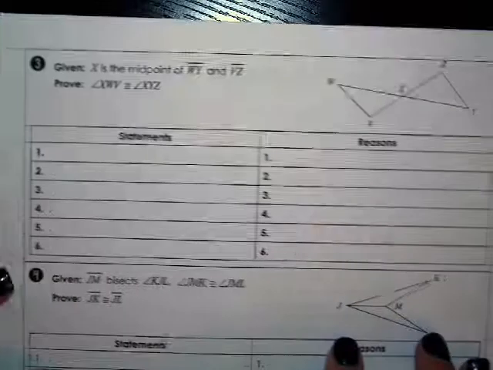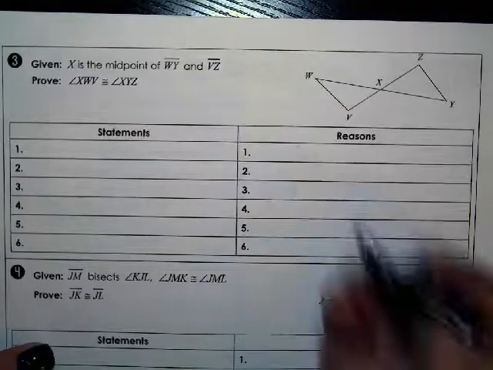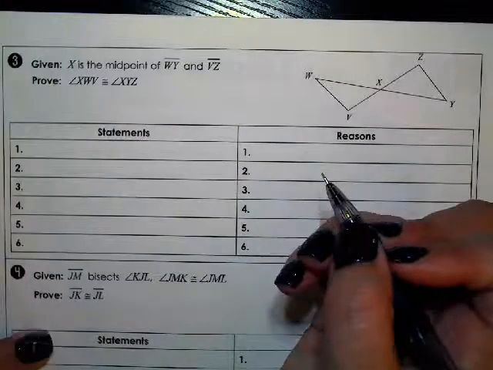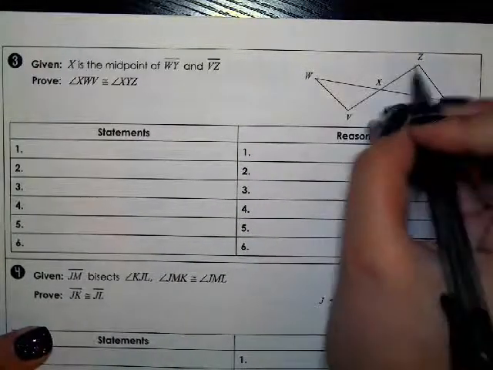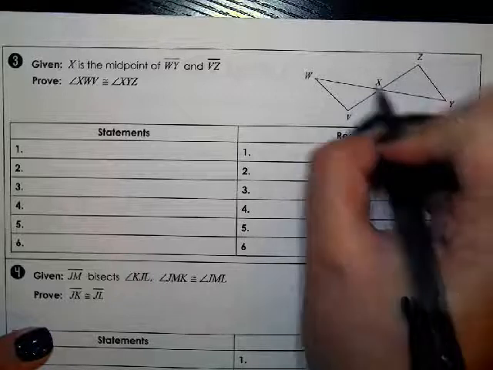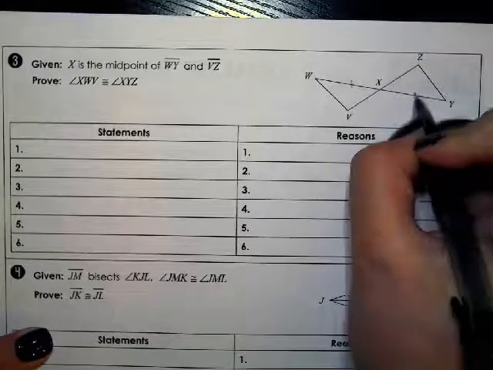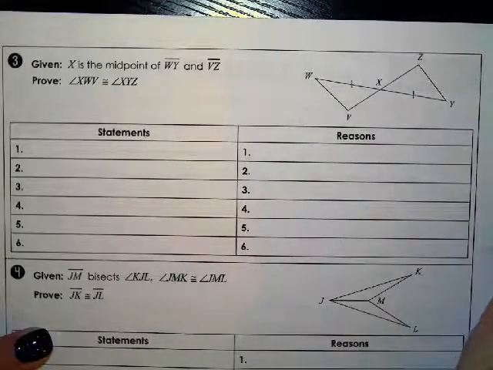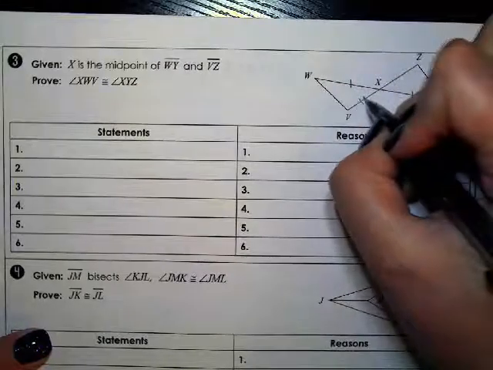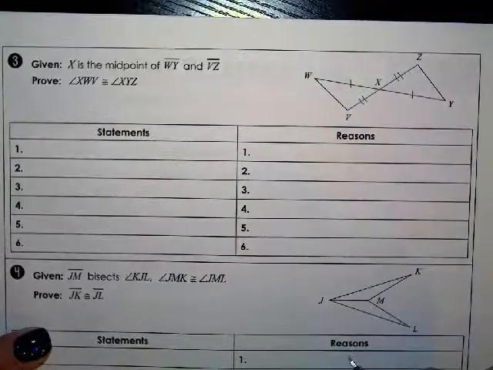All right. Let's try another one. X is the midpoint of WY. That means that these two are the same. And VZ. Okay. We'll go ahead and write that down.